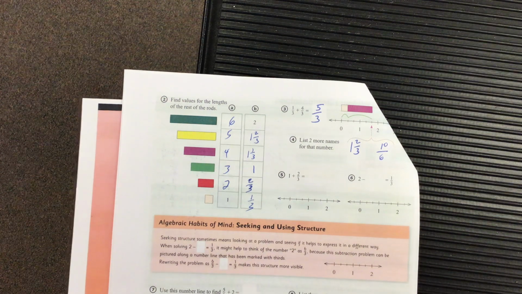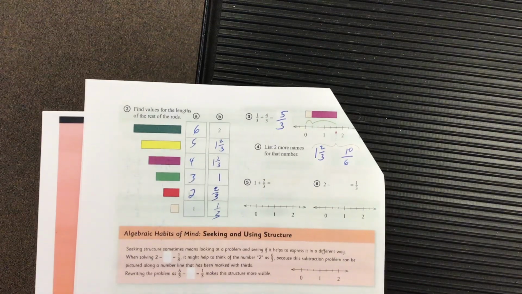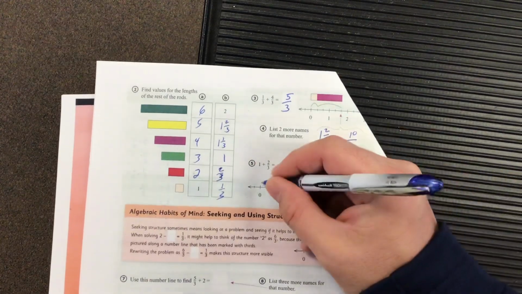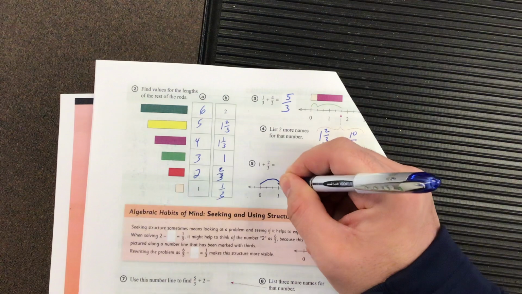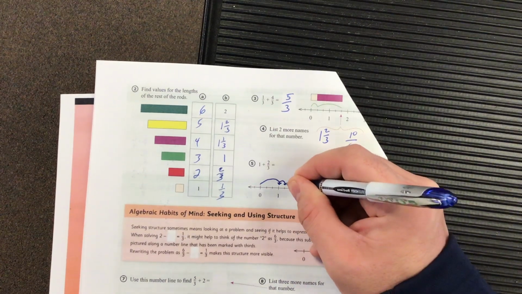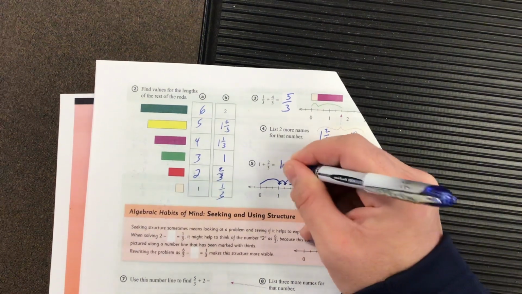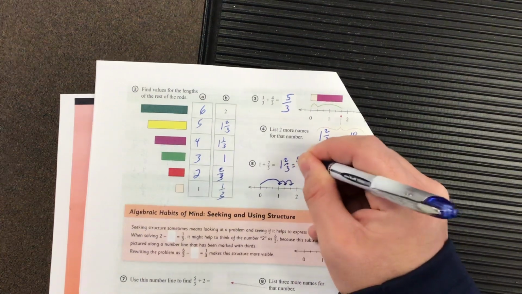Question number 5. What is 1? And you can draw it out if you want. 1, plus 2/3 like Devin said. 1 and 2/3, or 5/3.